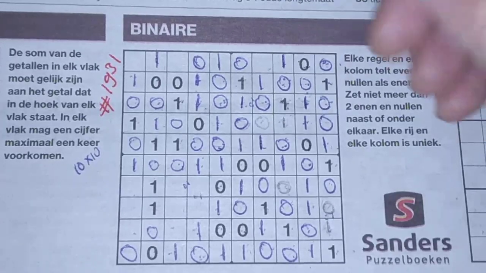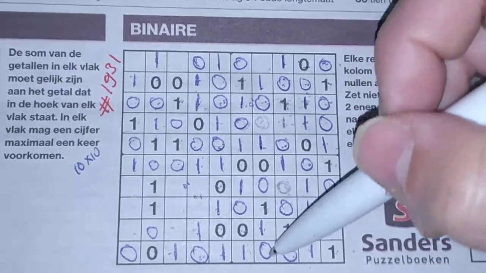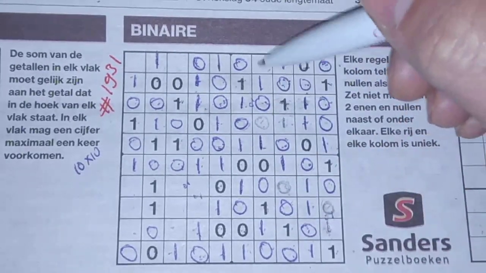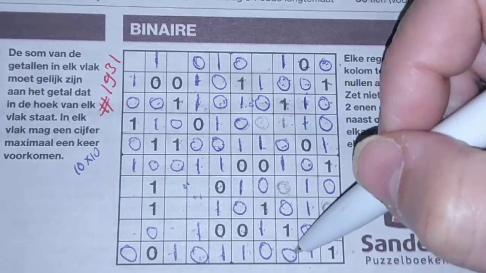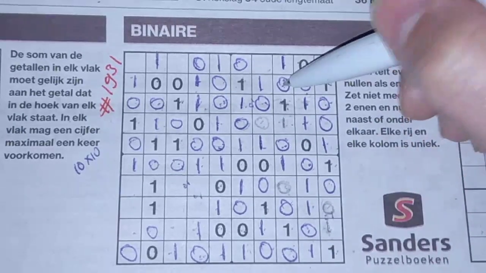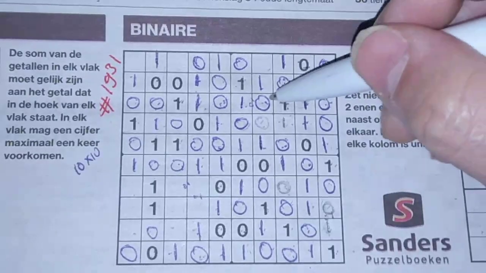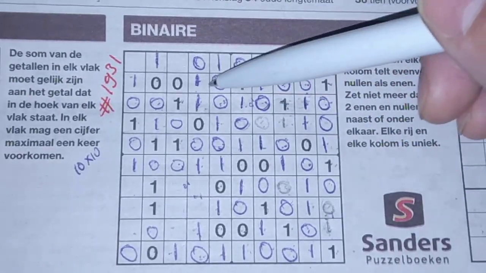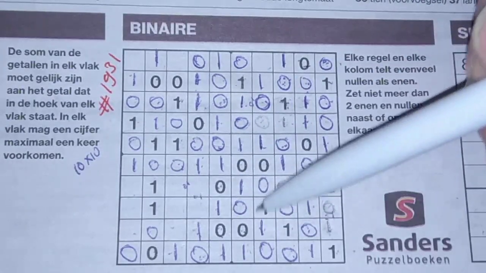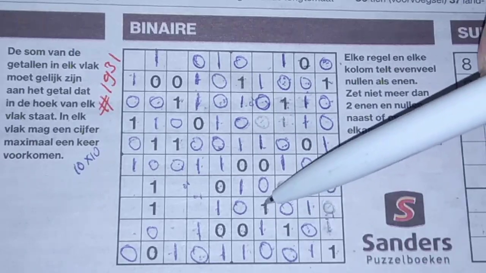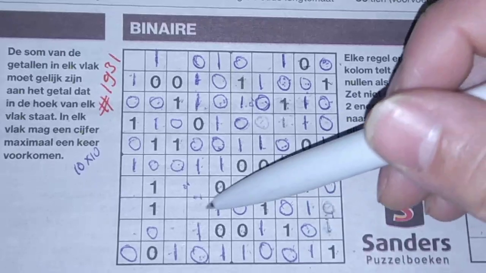Then O and a 1. O and a 1 we have here. 1, 2, 3, 4. Yeah. Okay, what we have here. 2, 3, 4. So it's an O. 1 here. This was the. Can I compare something? 11, 11, no. 10, 10.